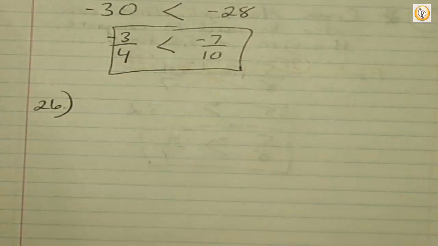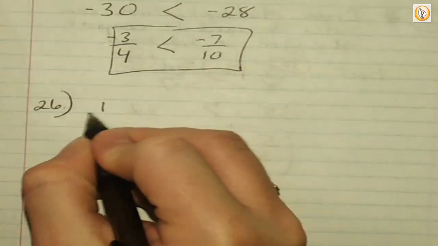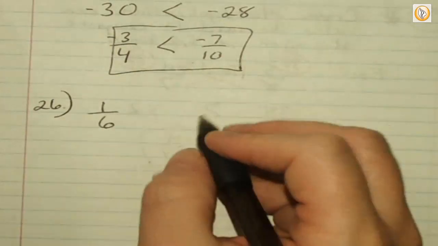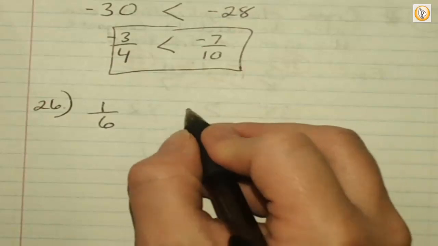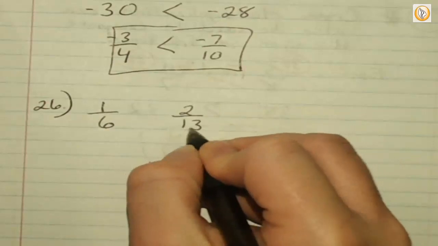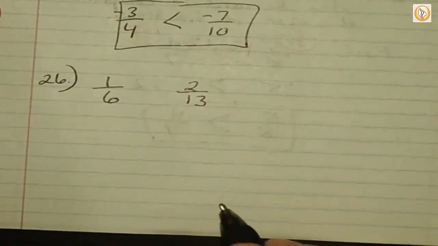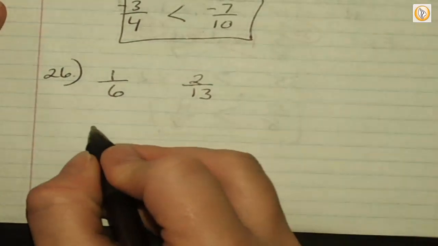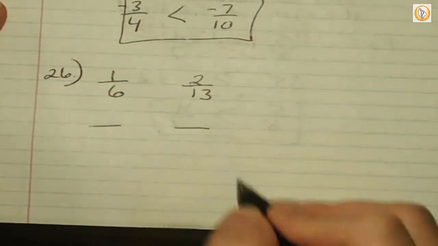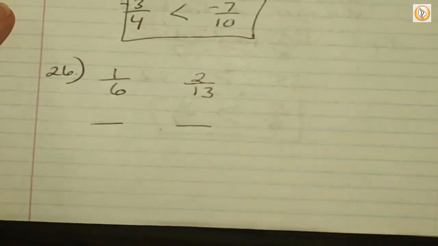As fractions with common denominators and compare. Okay, this one they're saying to actually do the common denominator thing. So 1/6 is being compared to 2 over 13. So we need to find a common denominator. Can someone find a common denominator? Raise your hand when you have found it.